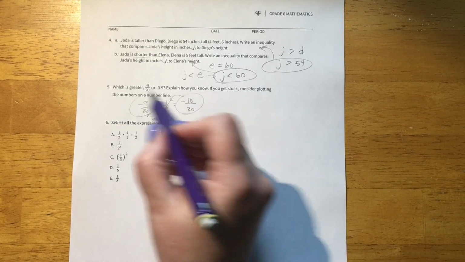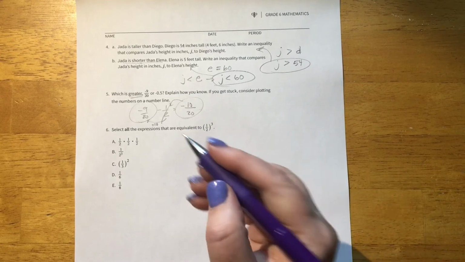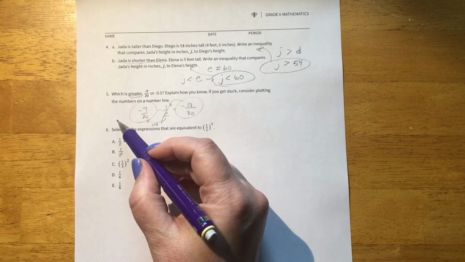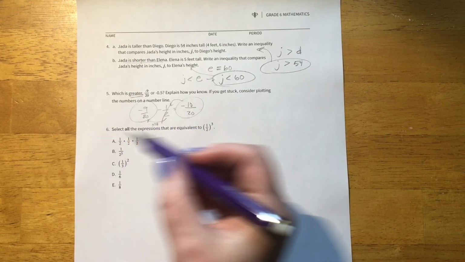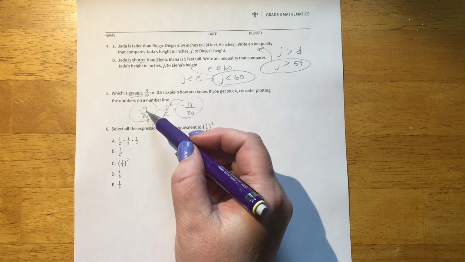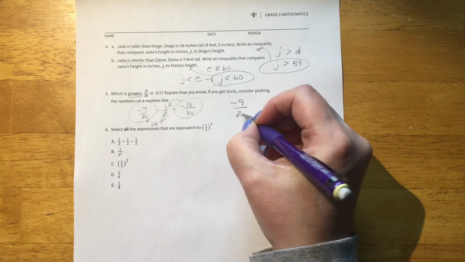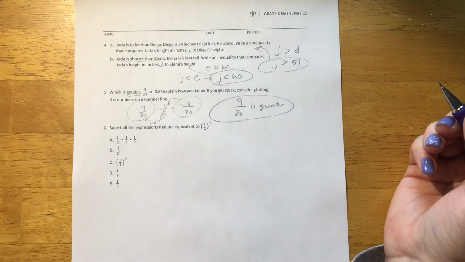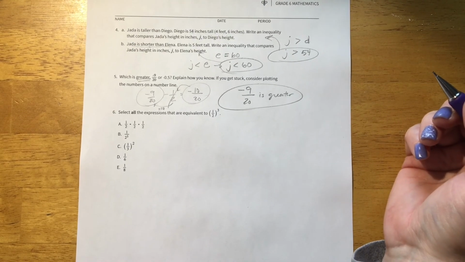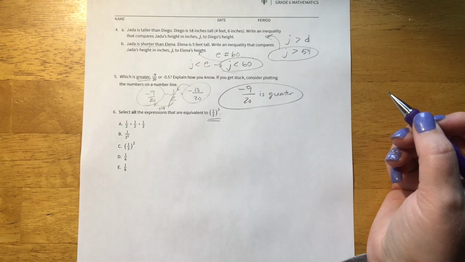So which one is greater? In other words, which one is closest to the right, closest to 0? Well, if I go down to negative 9 twentieths, and then I go to negative 10 twentieths, don't I go further away if I go to negative 10 than if I go to negative 9? Yep, you do. So I think my final answer is negative 9 twentieths is greater. There's my final answer. Number 6, select all the expressions that are equivalent to 1/2 cubed.